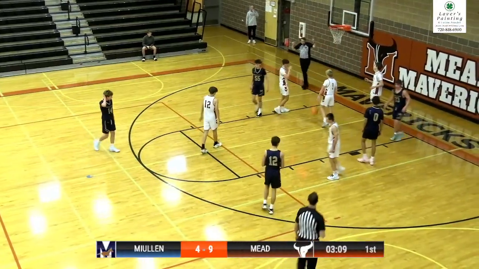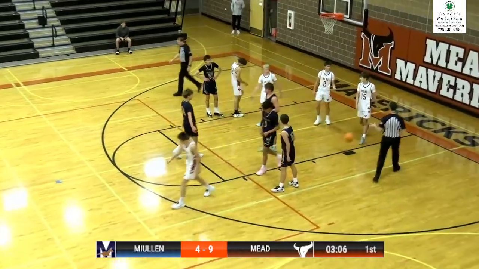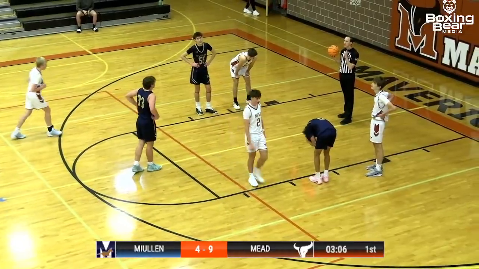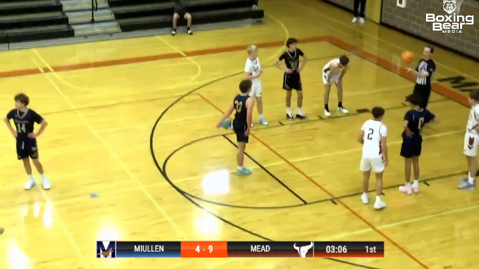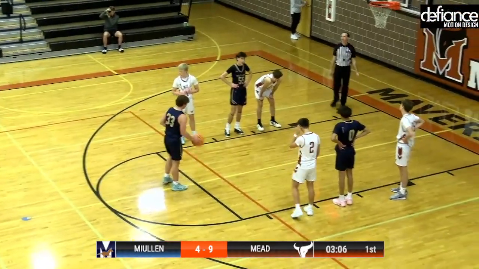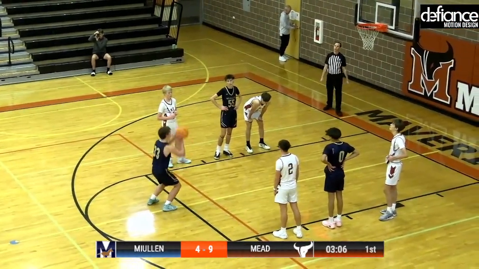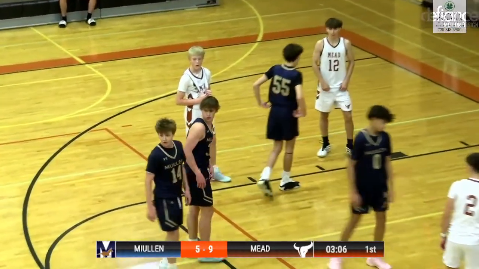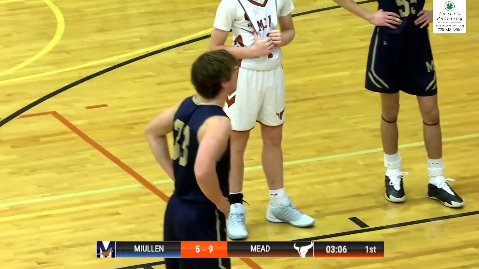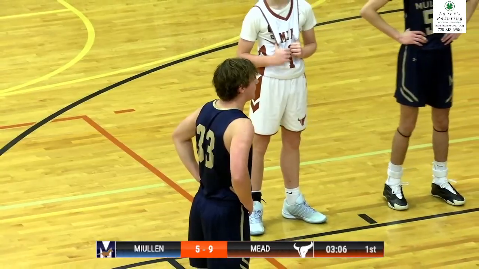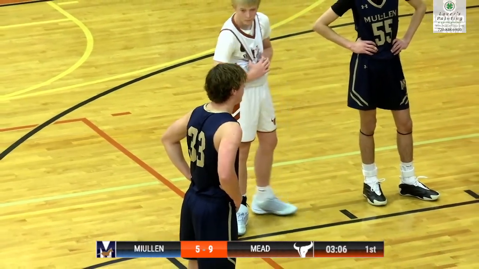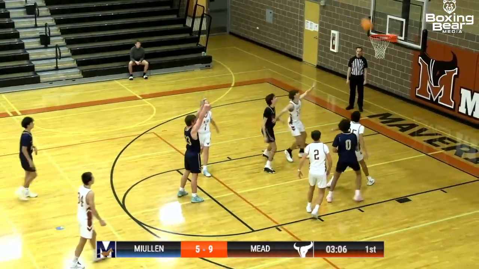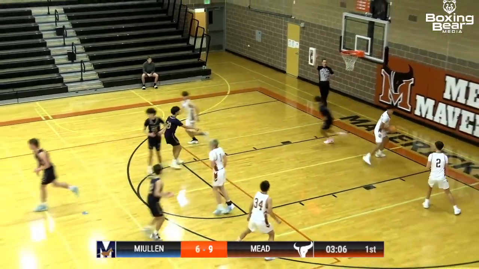That one's going to be a foul on Owen Eisentrager. That'll be his second of the quarter. And 33 will be at the line to shoot. Two early fouls here by Owen Eisentrager. He's going to have to keep his composure. That one's going to be banked in for the free throw. Yondell subbing in for Trog. That one's going to be bounced around the rim and in.